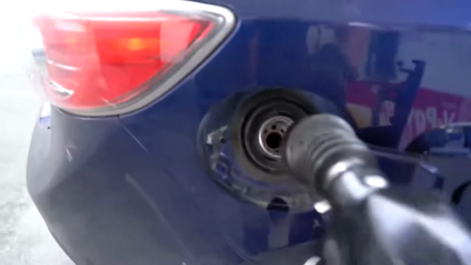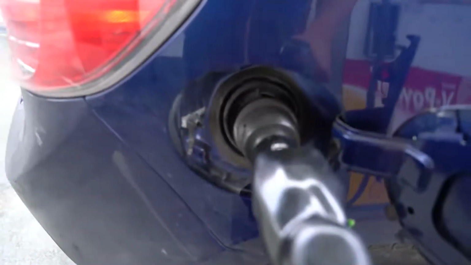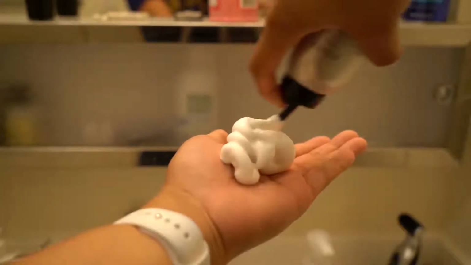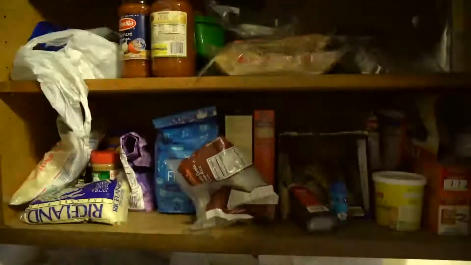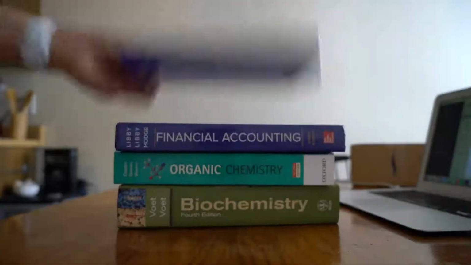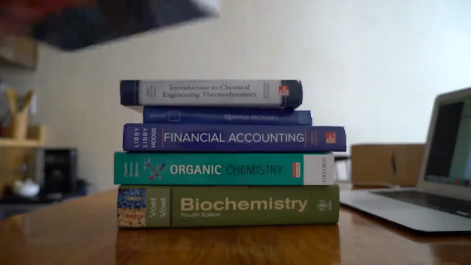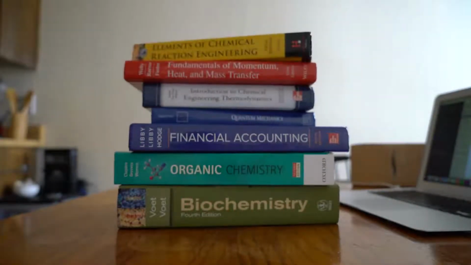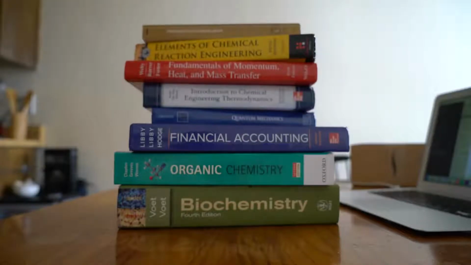Chemical engineering is the gas you put in your car. It's all the beauty products in your bathroom. It's virtually all the food you eat. And while it's more subjects than I care to remember, the fact that I can make anything from cosmetics to beer to life-saving drugs makes all the difference.